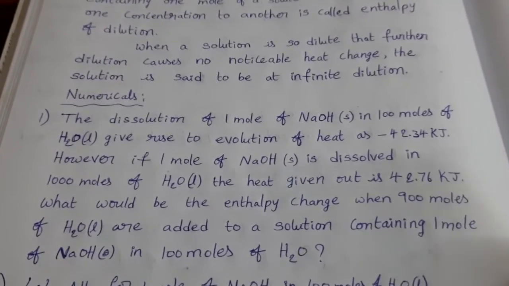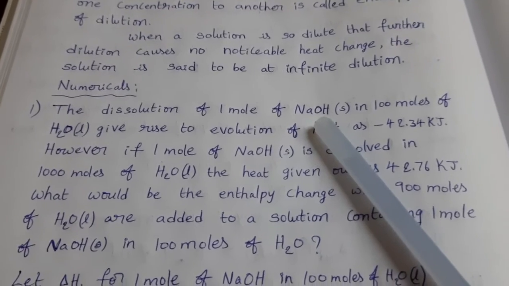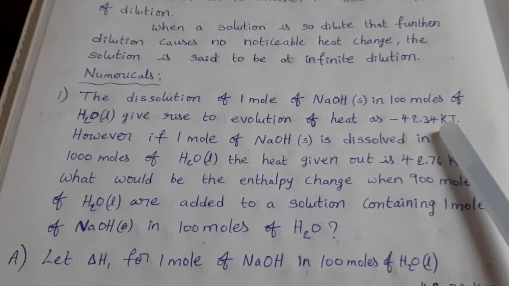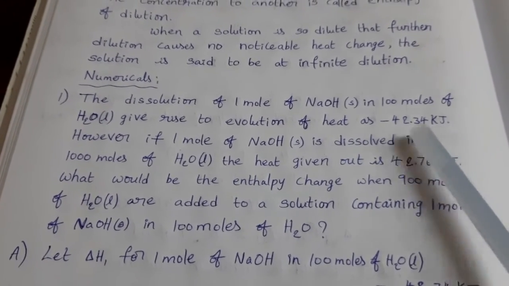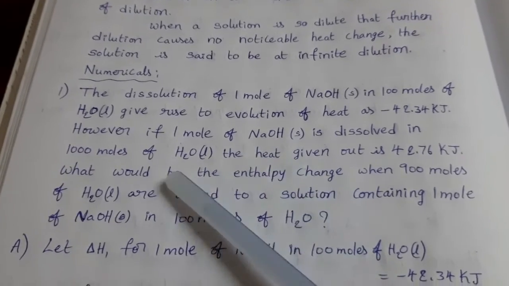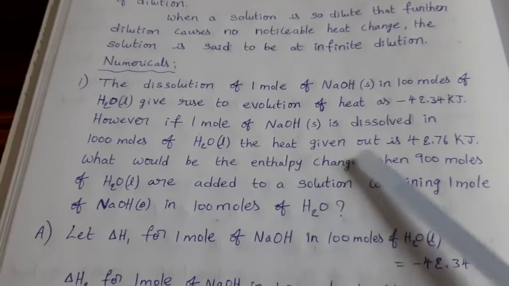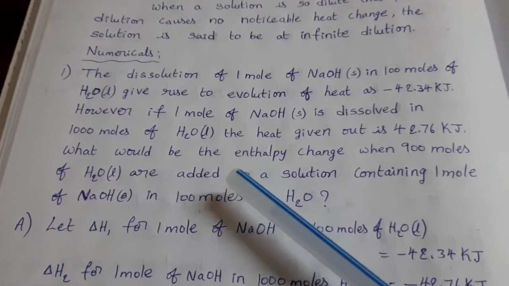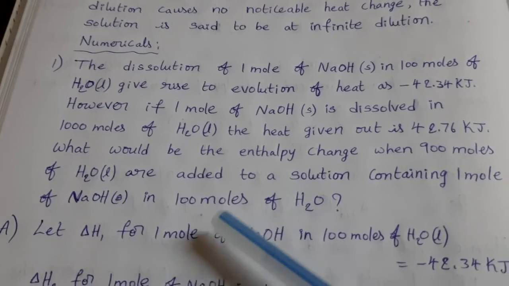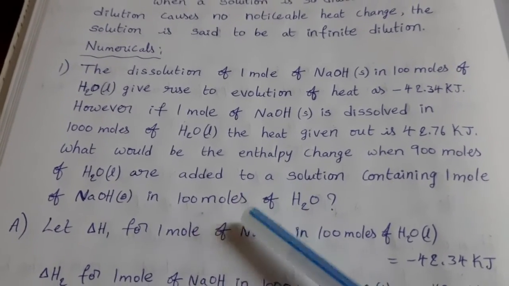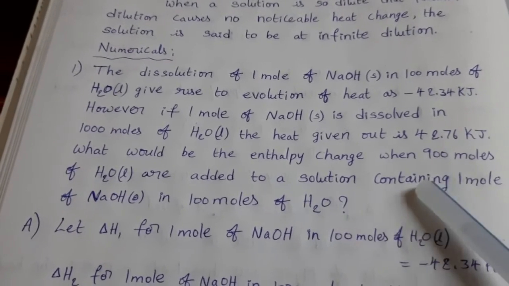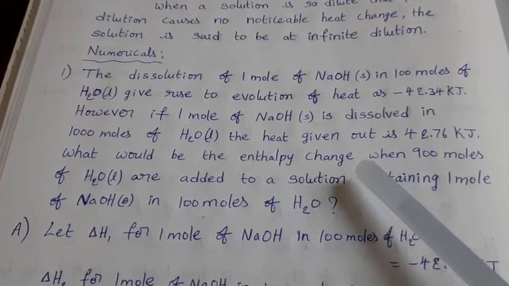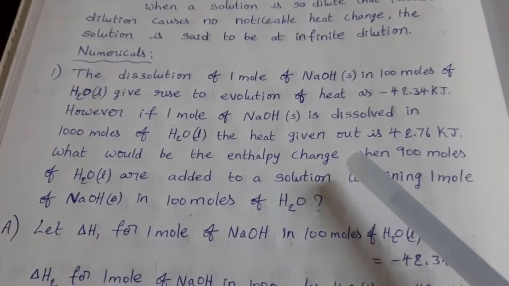So see the question carefully. 1 mole of NaOH is dissolved in 100 moles of water. This much amount of heat energy is released. 1 mole of NaOH dissolved in 1000 moles of water, this much amount of heat energy is released. Now 900 moles of water is added to a solution containing 1 mole of NaOH in 100 moles of H2O. That means this solution is diluted. That enthalpy change, that is enthalpy of dilution, we should find out.